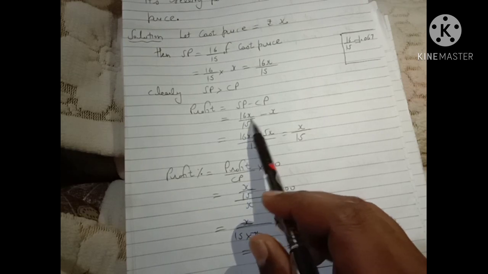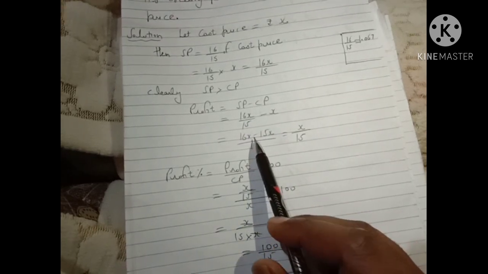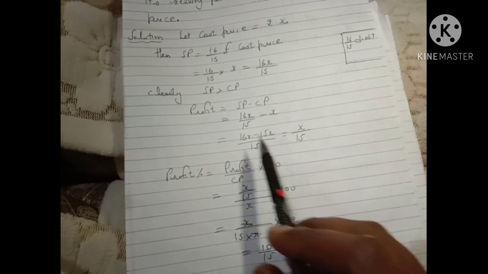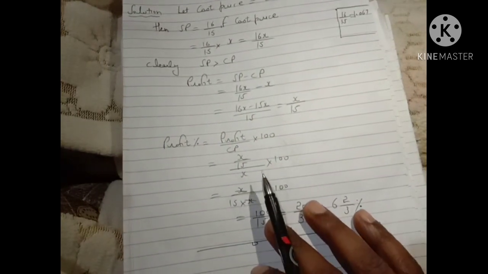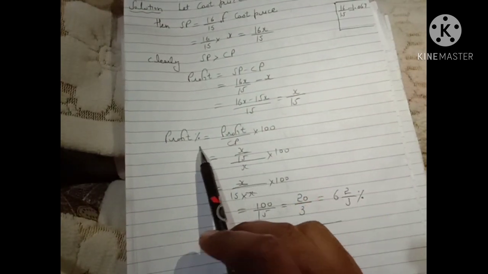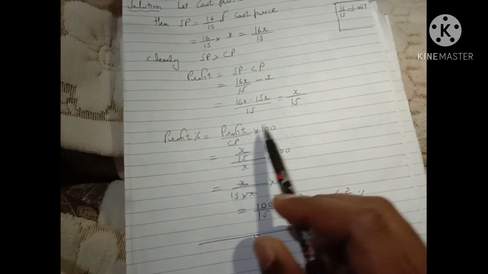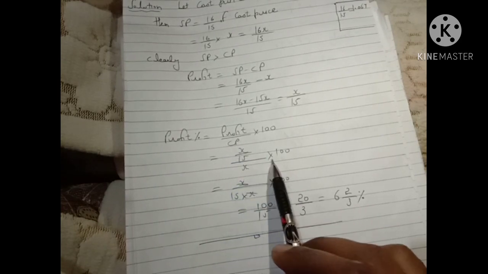And now you can see after taking the LCM it will become 16x minus 15x over 15, and after subtraction it will become x over 15. So in this way we can find out the profit, and now we have to find out the profit percentage. Profit percentage is equal to profit over CP into 100. Now you have to put the value of profit here, that is x over 15 over CP. The value of CP is x into 100.